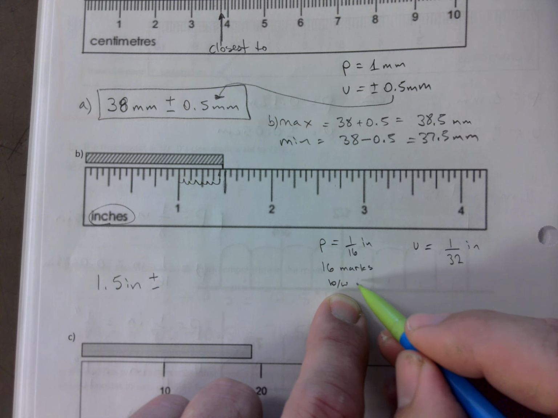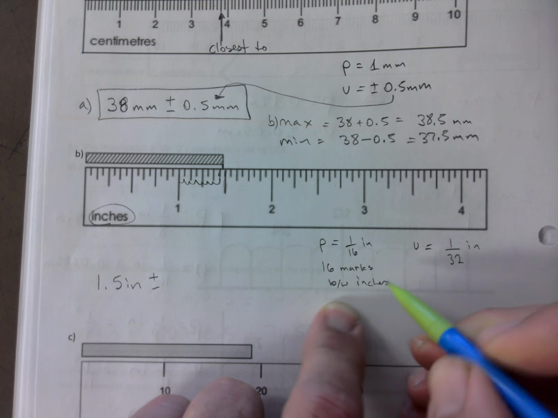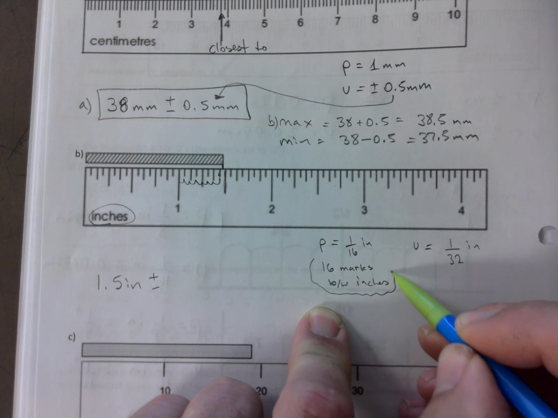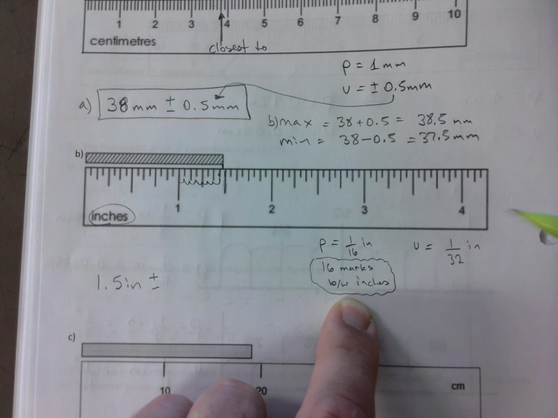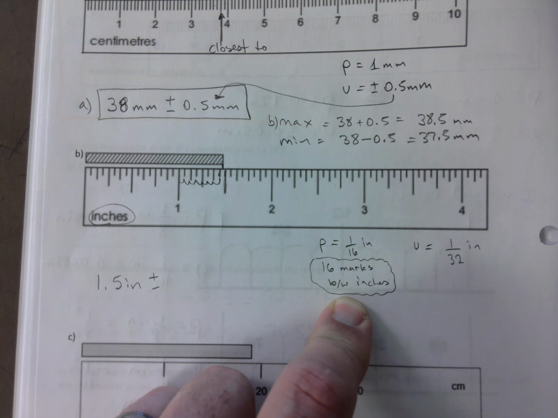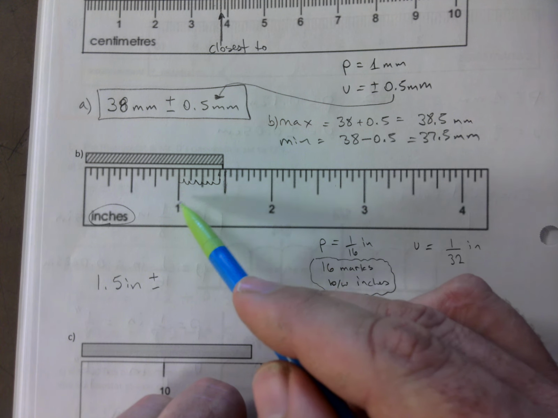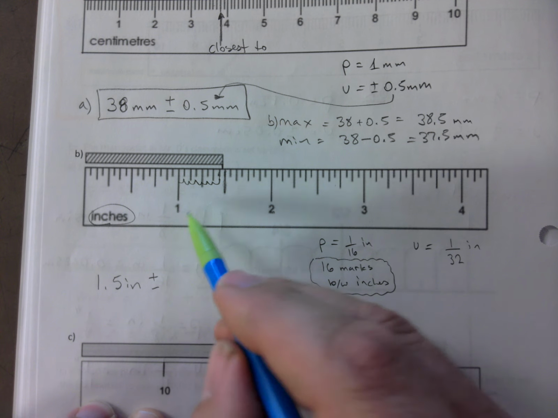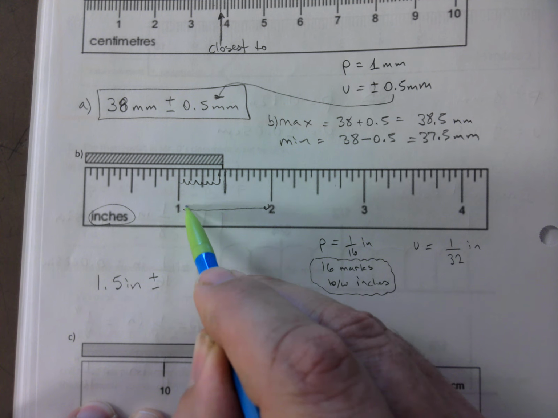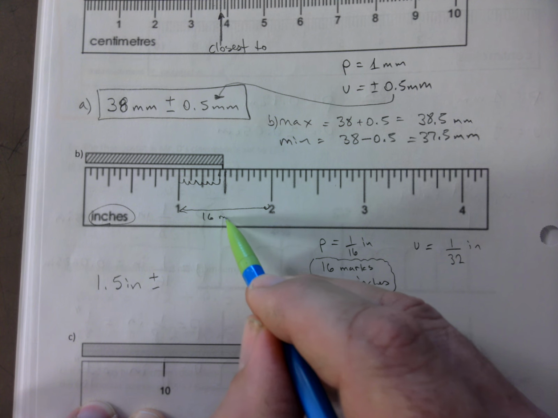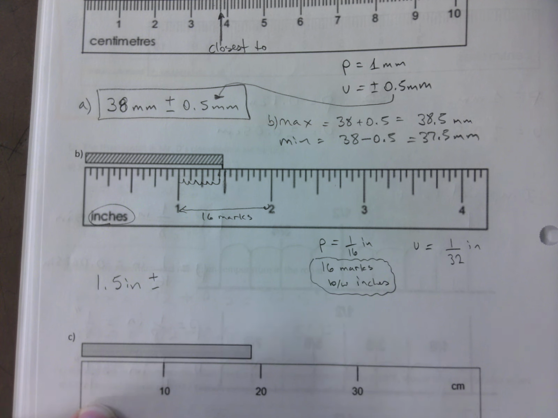Between inches. I don't know if this is going to help you, but that's how I got my precision. If you have a hard time with imperial measurements, you count from this to this, right? There's 16 marks. That's how you know for sure what the precision is.